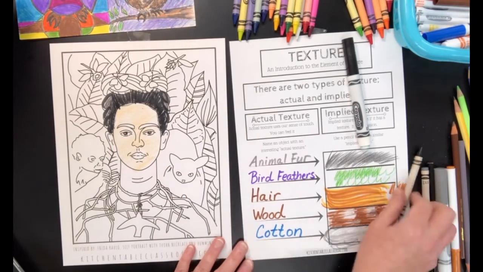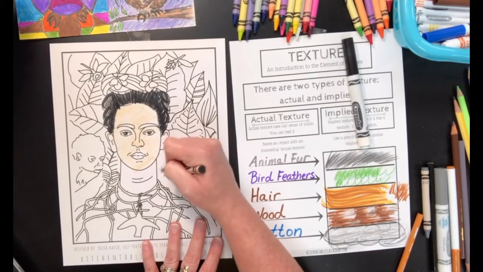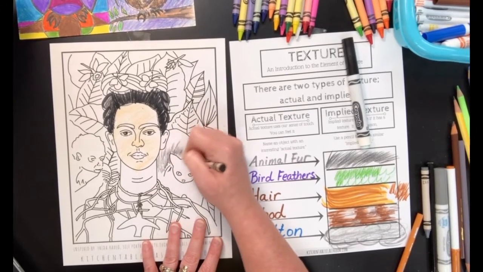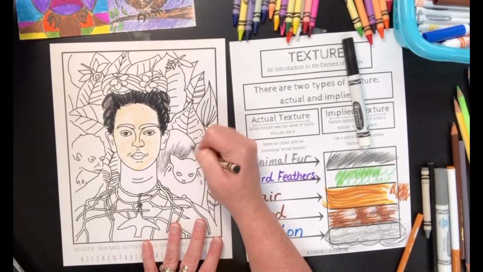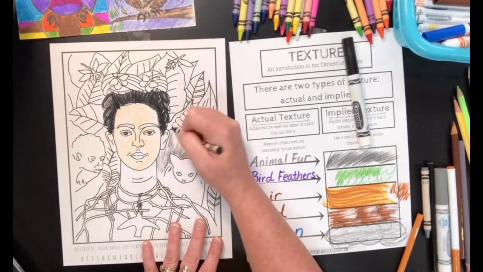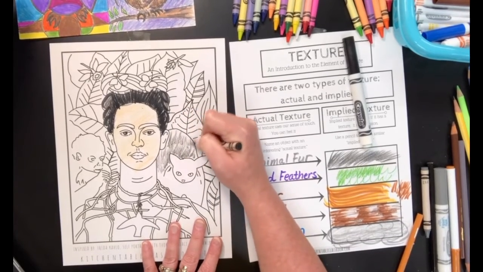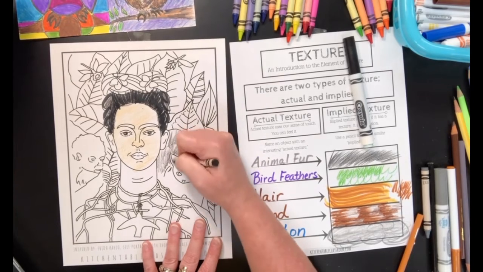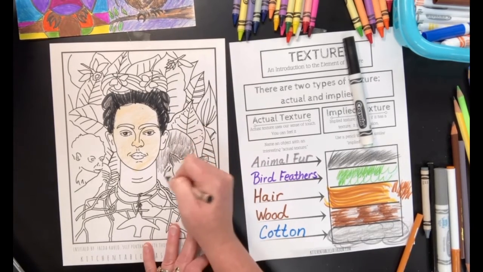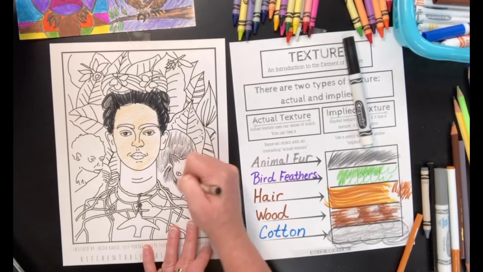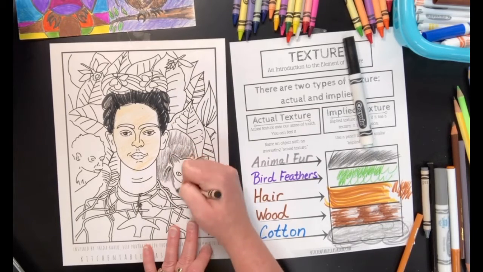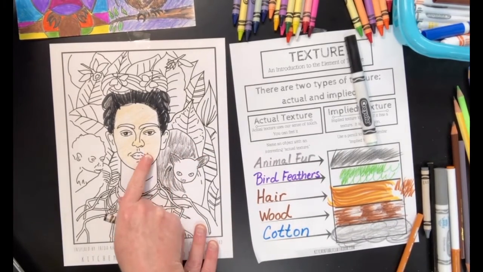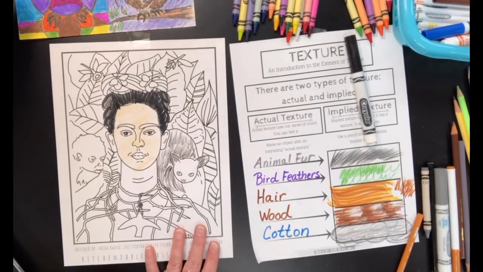And now my kitty cat, I'm gonna try fur on my kitty cat, and I'm gonna do those short little furry lines. You can take the time to finish coloring your kitty cat all in. I am not going to do it here on the video because that would take up a lot of your art time. I'm just showing you different examples. So you can see how the fur on my kitty cat doesn't look the same as my skin and doesn't look the same as my hair.